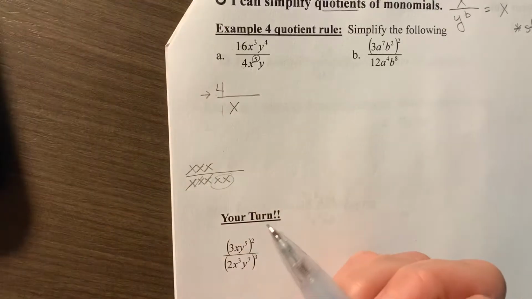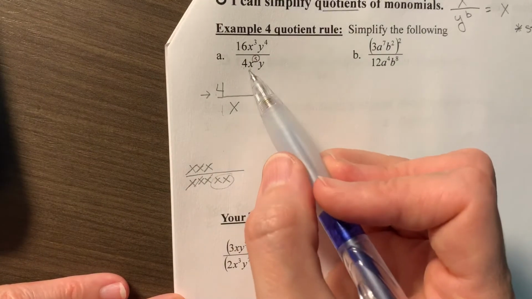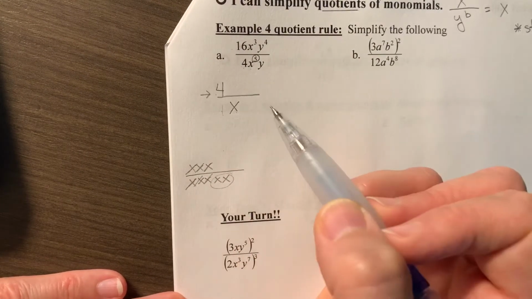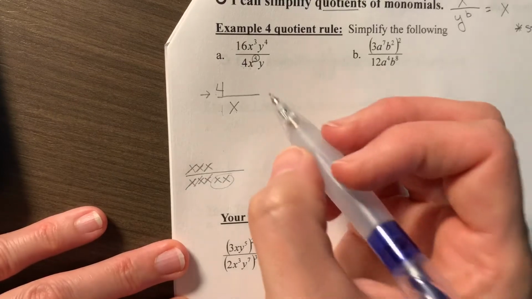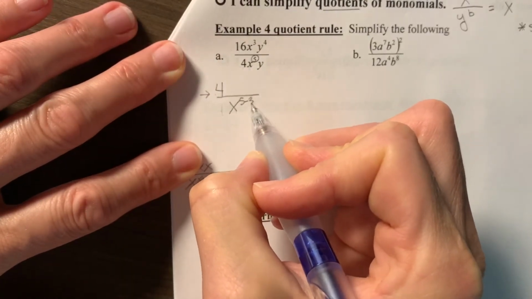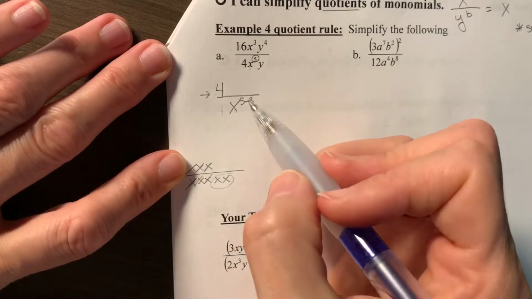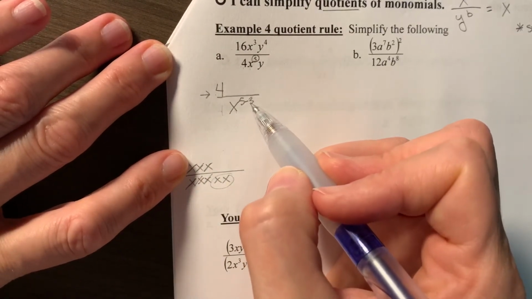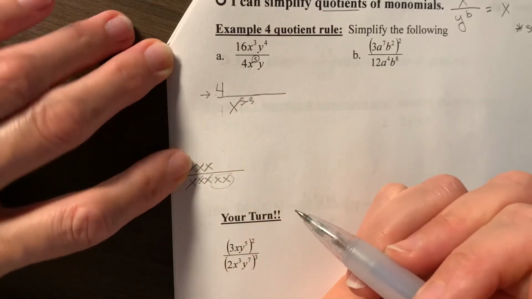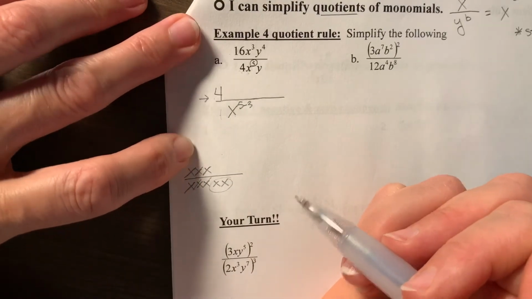I'm left with 2 on the bottom. So wherever you have a bigger exponent, that's where you're going to have what I'll call leftover x's. So keep the base, subtract the exponents, 5 minus 3. And if I do it this way, I'm always minusing a small number from a big number so I don't end up with negatives. Makes everything easier to work with.